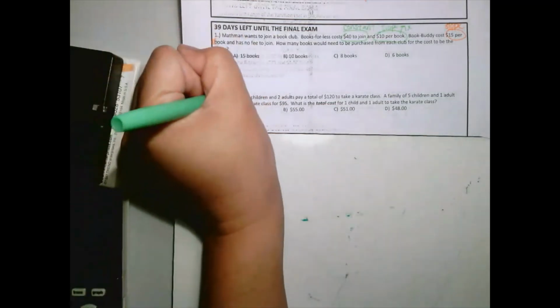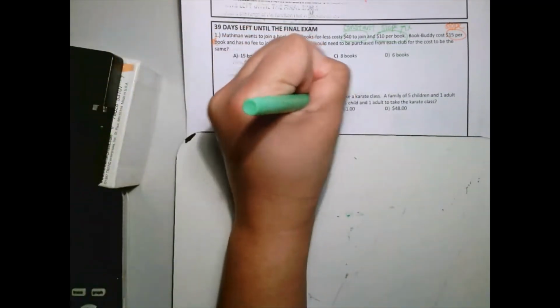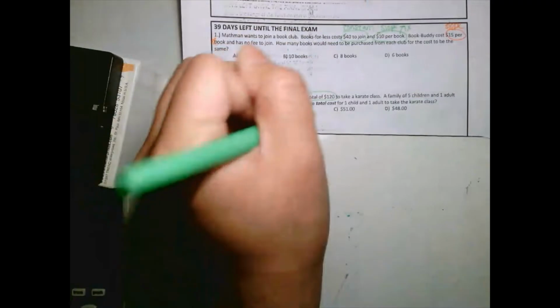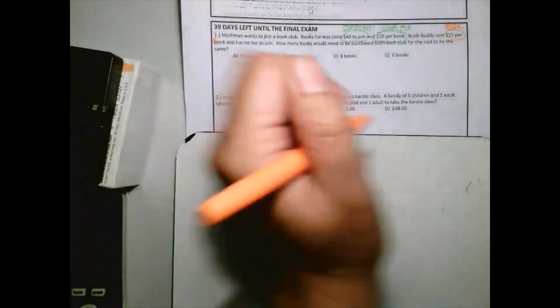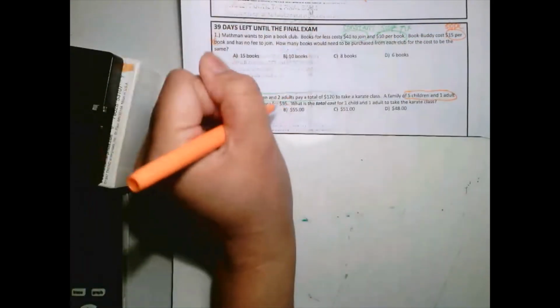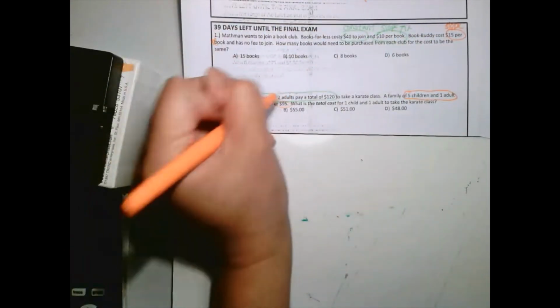For number 2, a family of 3 children and 2 adults pay $120 for a karate class. A family of 5 children and 1 adult pay $95. What is the total cost for 1 child and 1 adult to take the karate class?